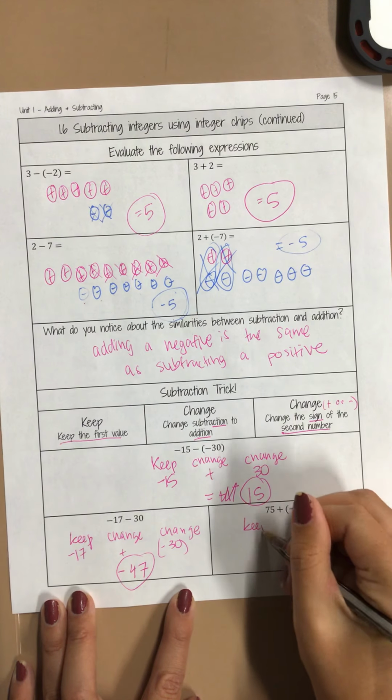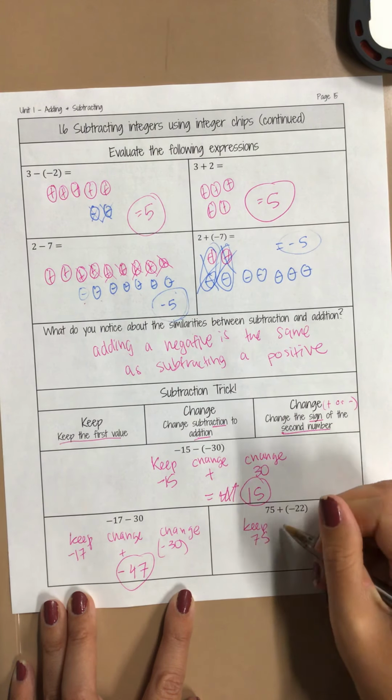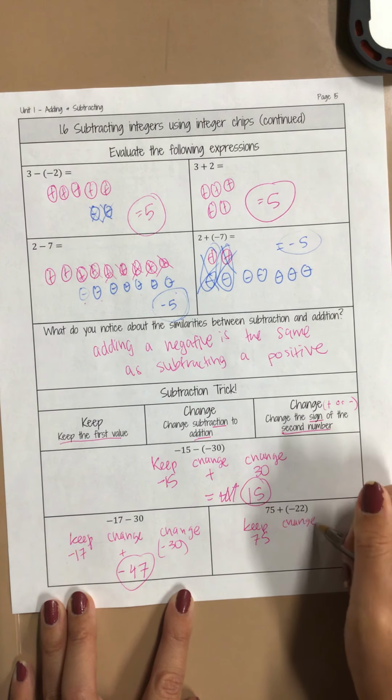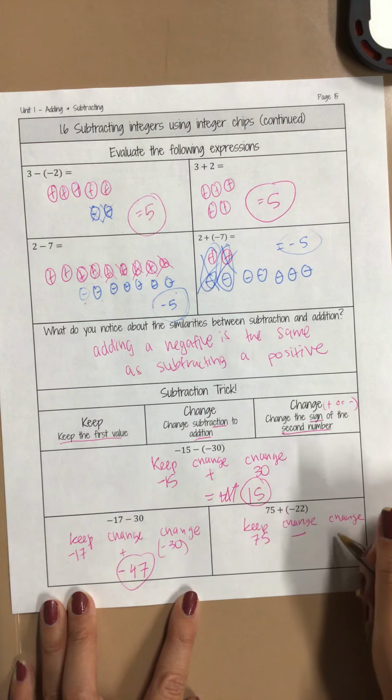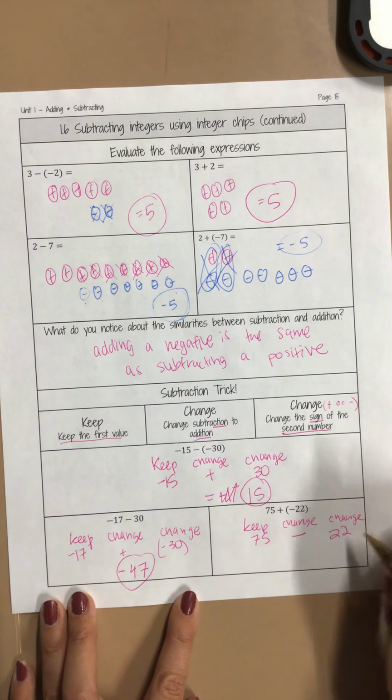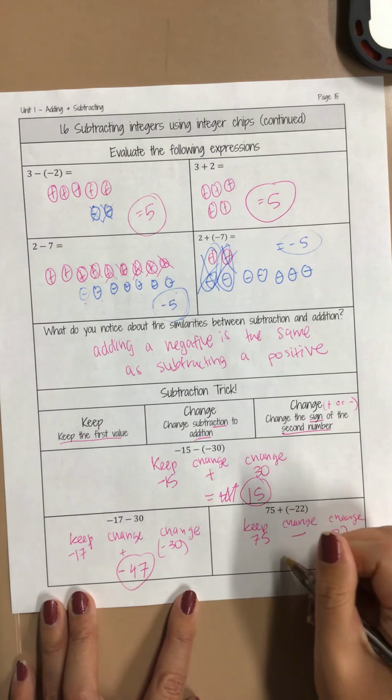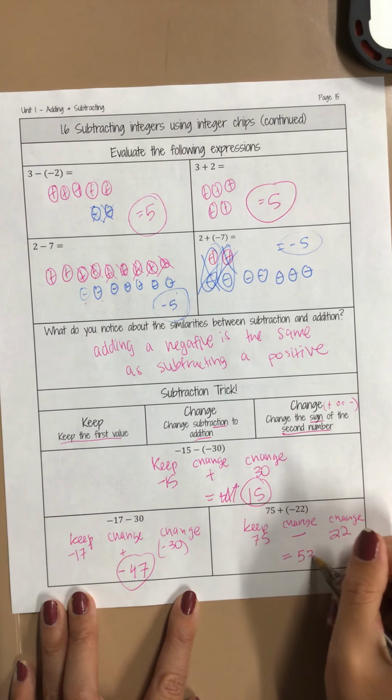I keep 75. I change. So this becomes minus, and then I change that to a positive. So 75 minus 22, it's just normal subtraction. I get 53.